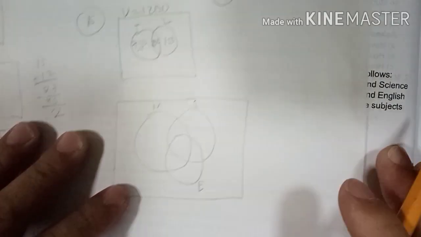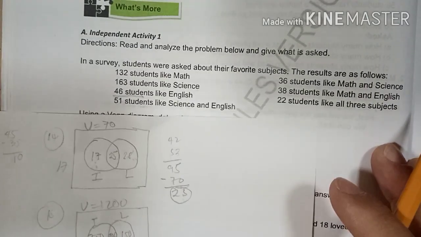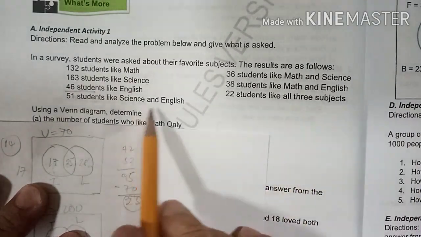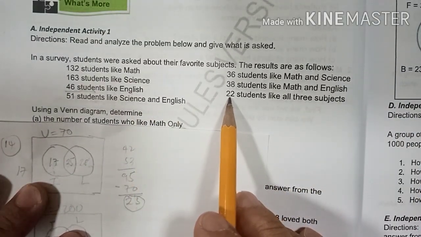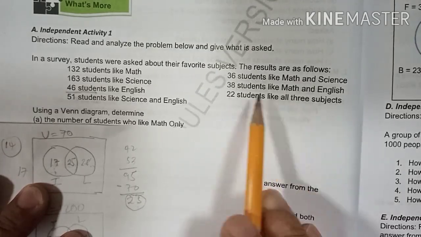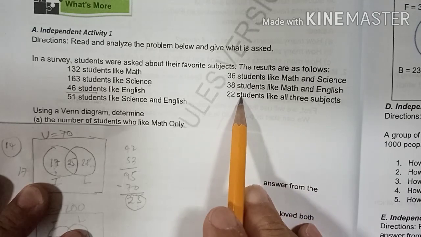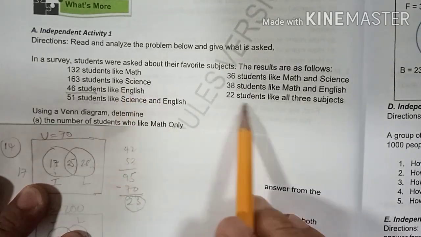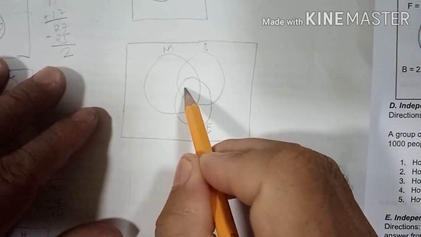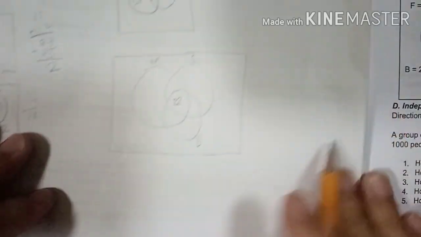Is there any information from the given? Here's the problem. So, you start at the last information. 22 students like all 3 subjects. So this is the intersection of math, science, English. Here, you will write at the center 22.